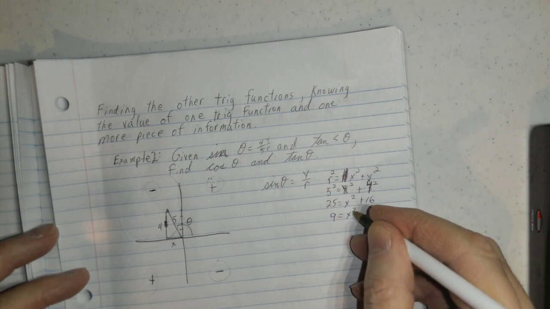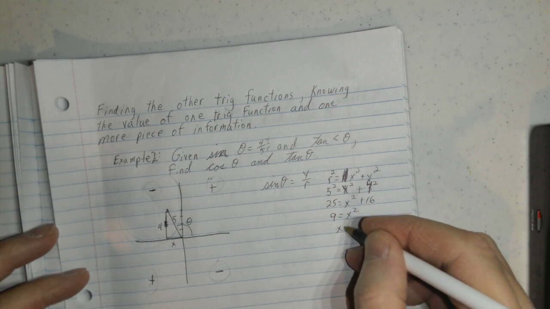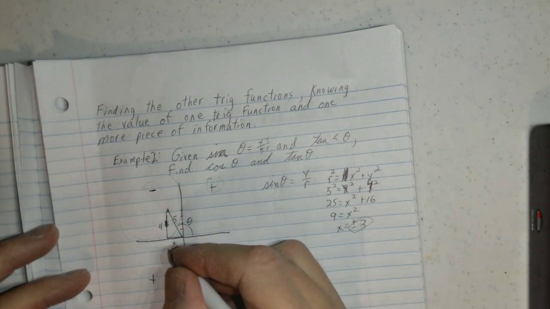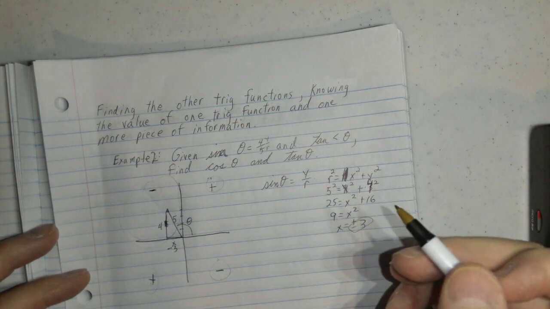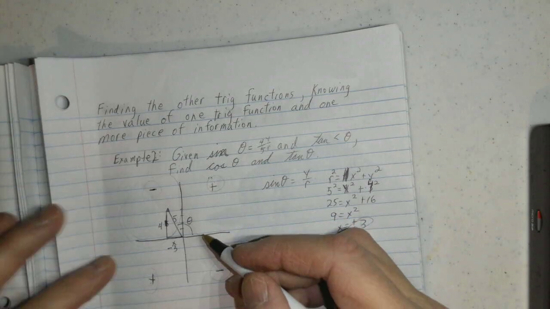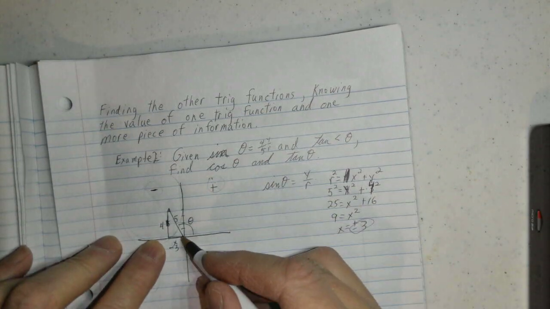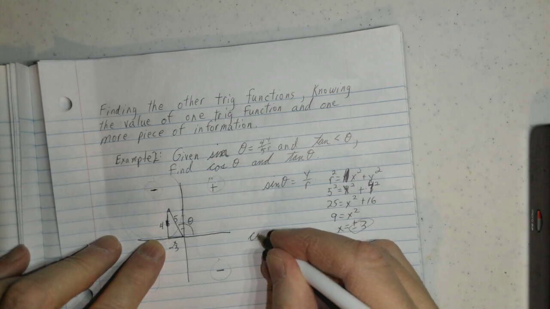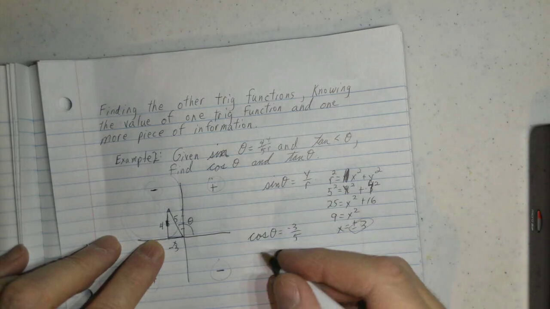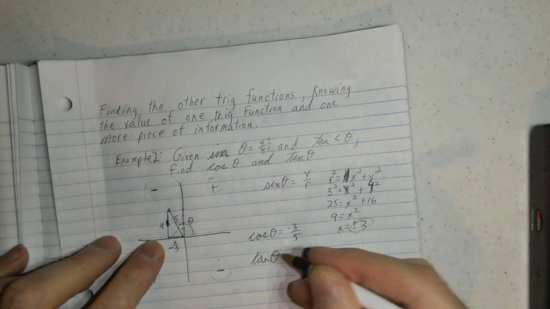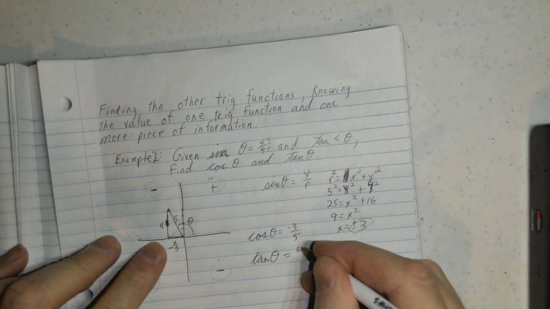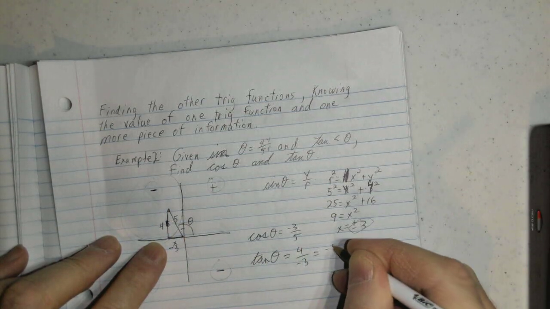9 is equal to x squared. Now, x is actually equal to plus or minus 3. And it's actually negative 3 this time because it's in the second quadrant. So x is negative 3. Cosine of theta would be adjacent over hypotenuse. So cosine of theta is negative 3/5. Got to get that sign right. Tangent of theta is y over x, which is 4 over negative 3, or negative 4/3.